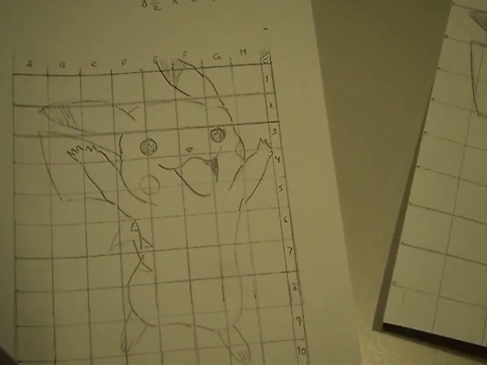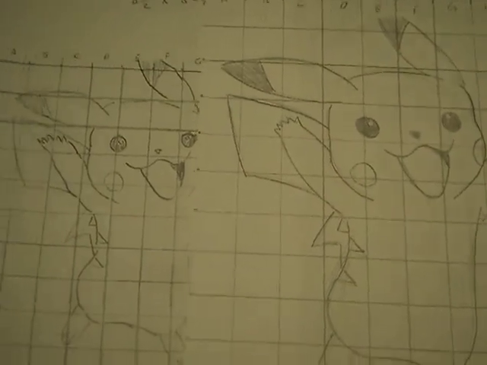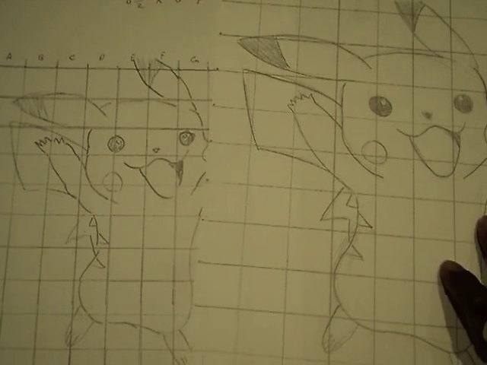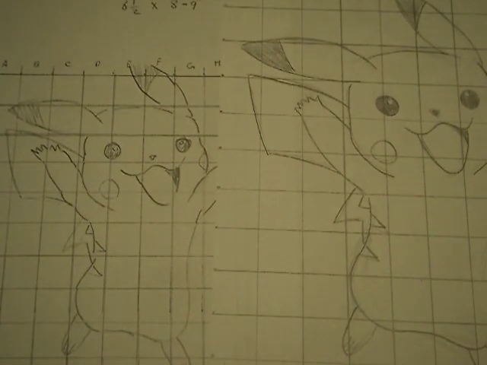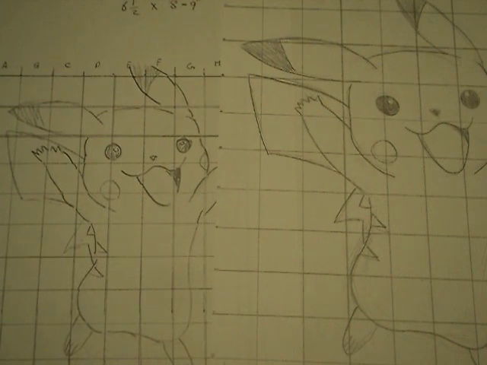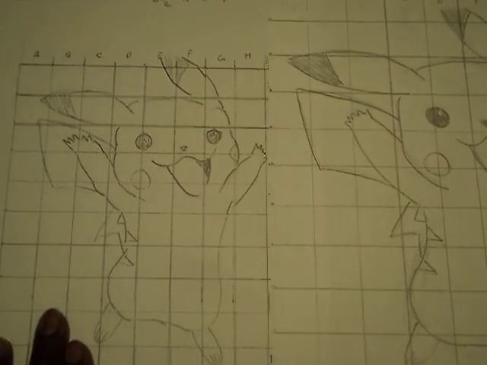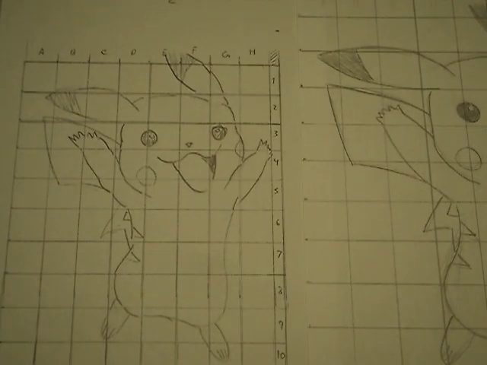You will have to practice this, and after a while of practicing, in truth, you might not need the grid anymore, unless you really do need to make an exact copy and it needs to be really big or really small. Other than that, I hope this helps you.